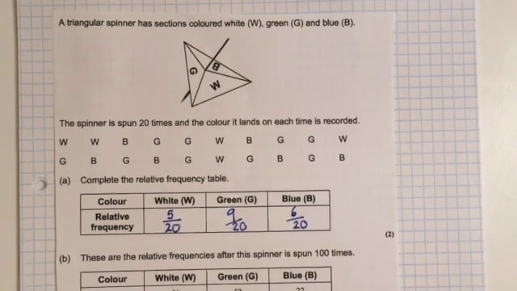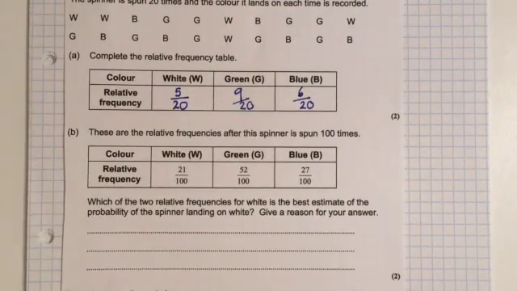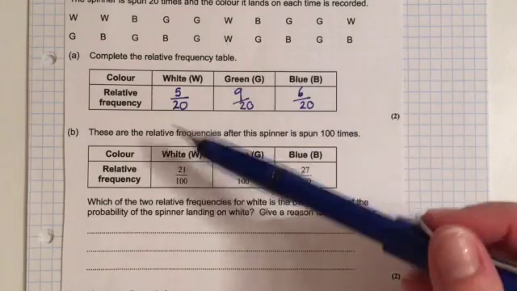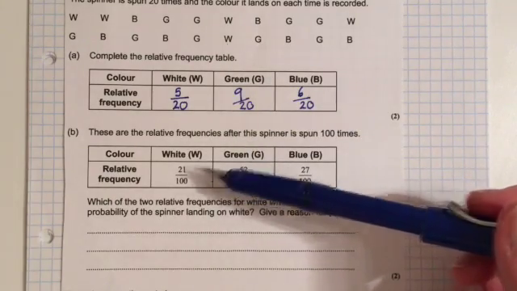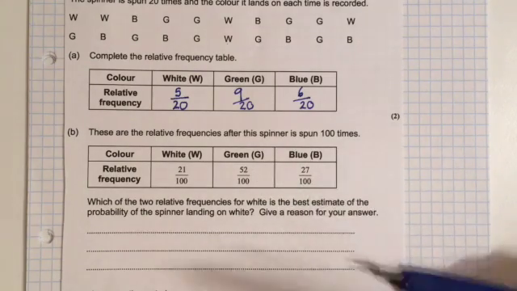Then the next part. These are the relative frequencies after the spinner is spun 100 times. This is what ends up happening. You can see that he got a white 21 times, a green 52 times, and a blue 27 times.